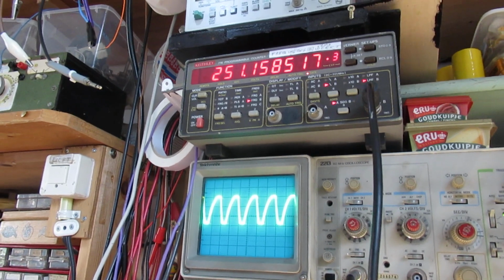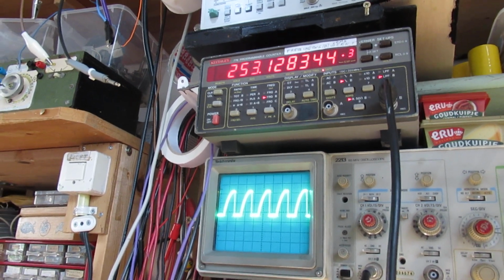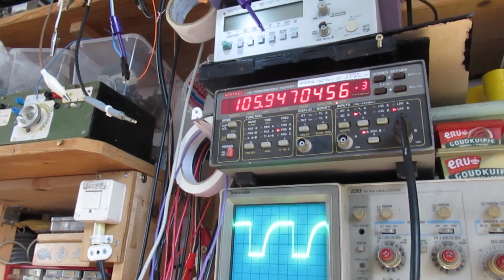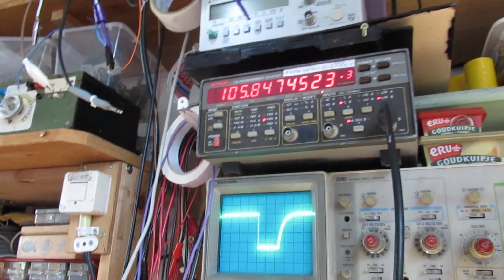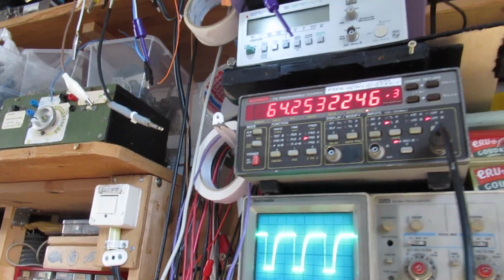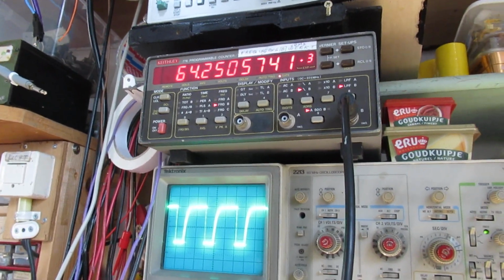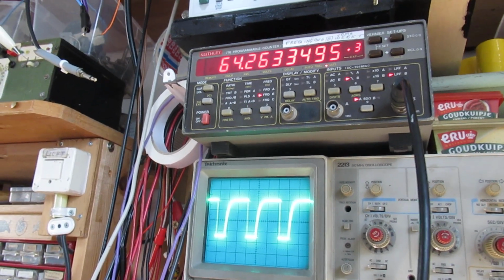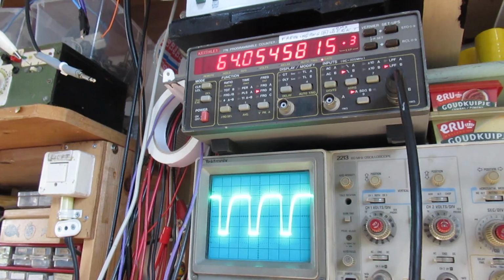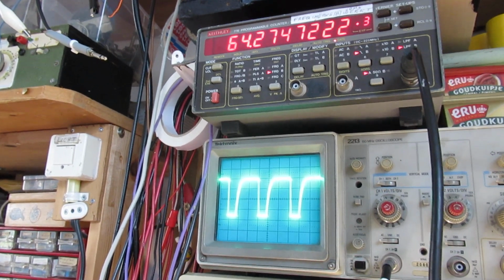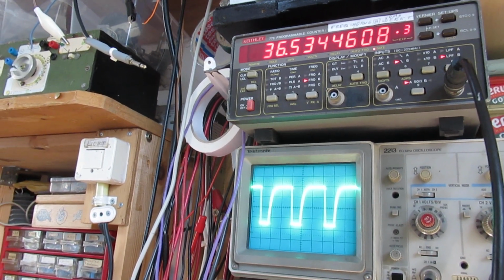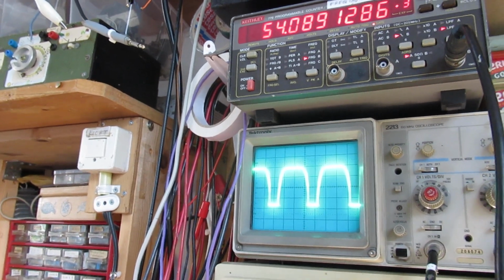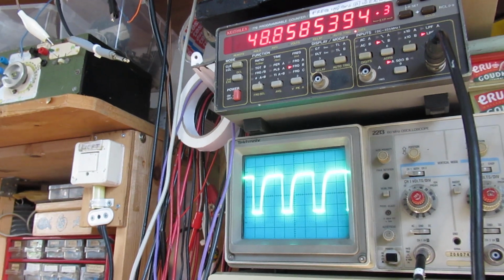Turning the bias again. So here. So now we are at more or less 105 kilohertz. Now we get to the range where the circuit starts to work as a square wave oscillator. Change the bias again. You see all the effects, and here I'm changing the value of the potentiometers that are in that multivibrator.